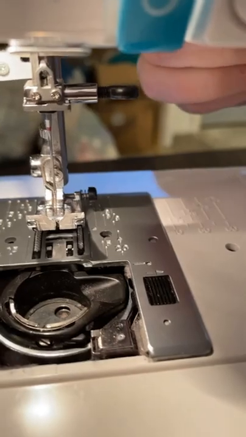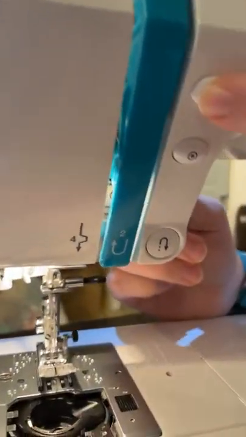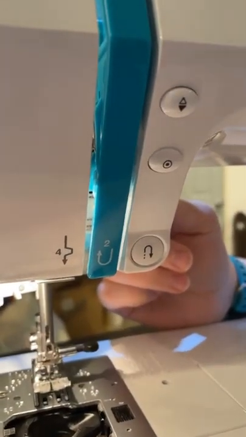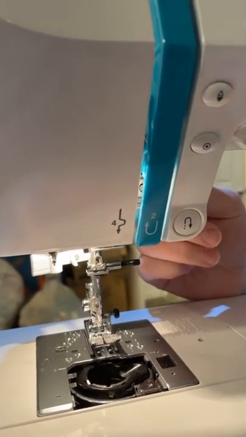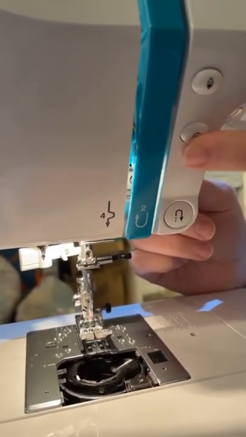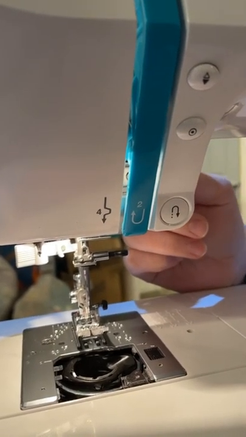So there's also other buttons on machines. This machine does have an up and down needle button. So you just push it and the needle goes down. You push it back and the needle will go up. This button is for buttonholes when you're making a buttonhole on your machine.